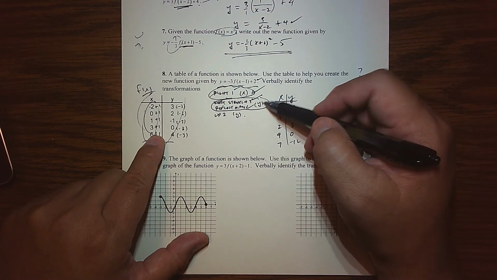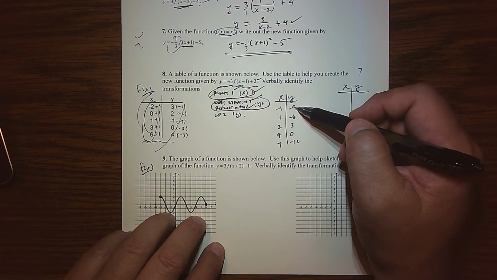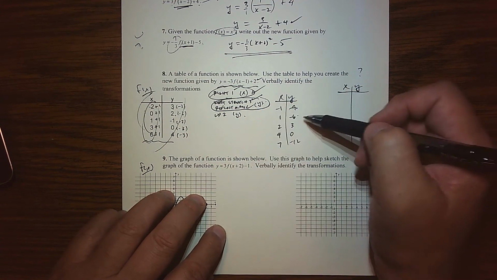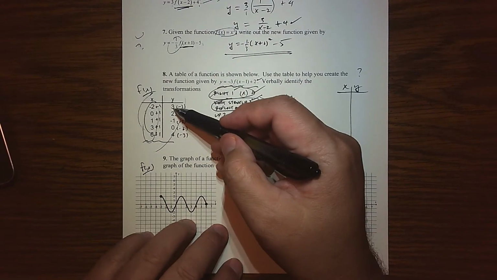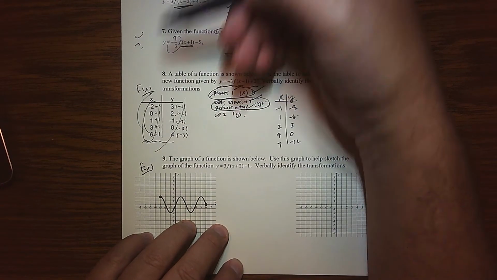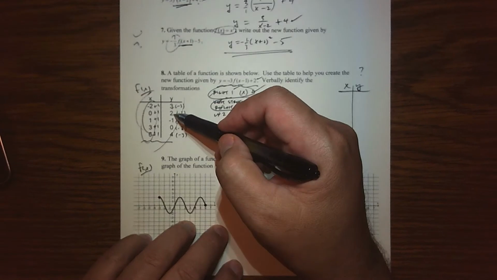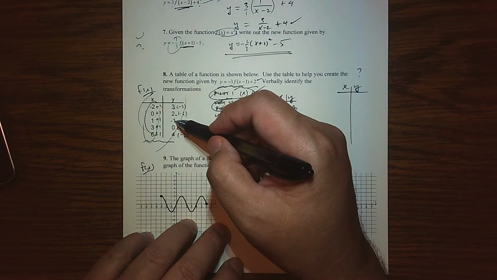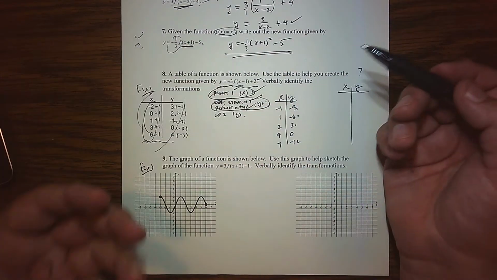All my y data has been stretched out. I used to be 3, now I'm -9. I was 2, now I'm -6, I was 1, now I'm -3, but then the negative also caused everything to flip. So I was above the x-axis, I'm now below it and stretched. I was above the x-axis, I'm below it and stretched. I was below the x-axis, I'm above it and I'm stretched. So you can get a feel that there's been a reflection.